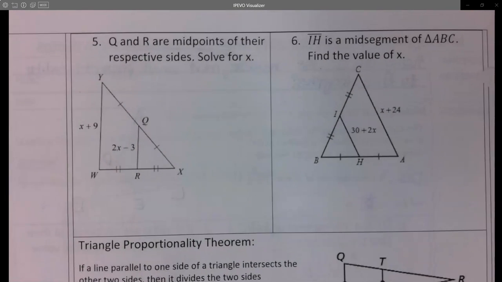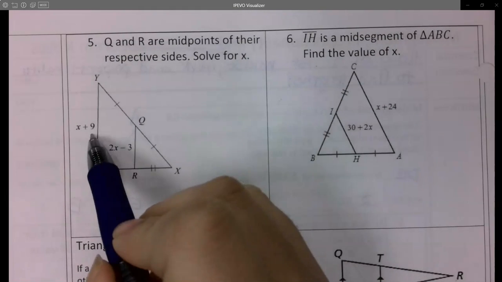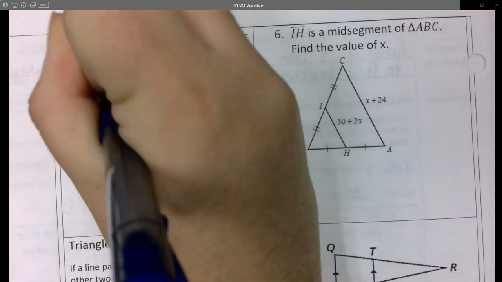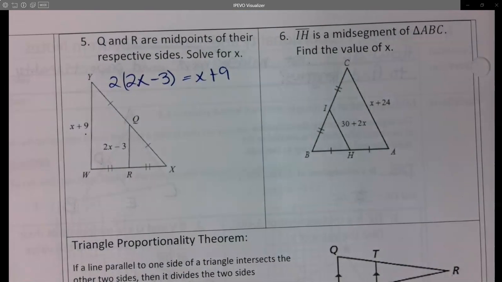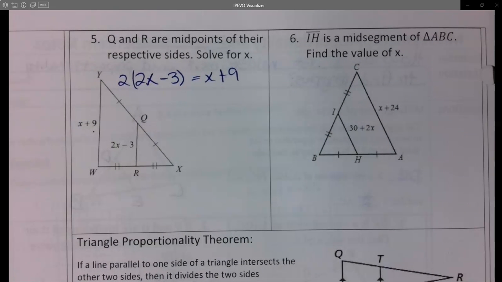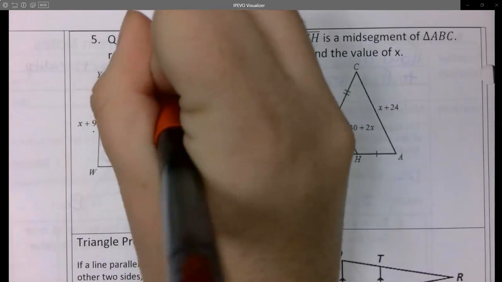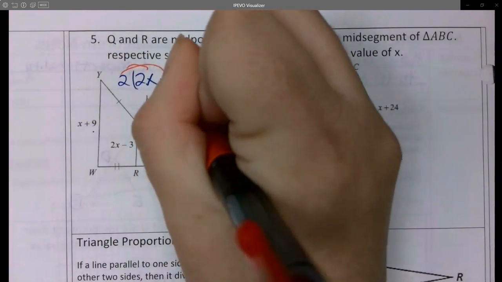So again, I have a midsegment and a larger segment. So I know 2 of these equals 1 of those. I'm going to have 2 times 2x minus 3 equals x plus 9. Then I first want to start off by distributing. So 2 times 2x is going to give me 4x, and 2 times negative 3 gives me negative 6.